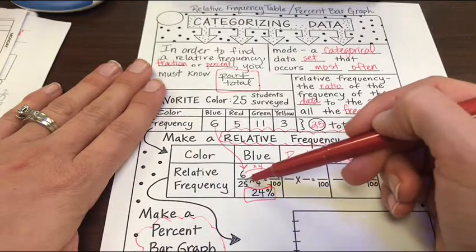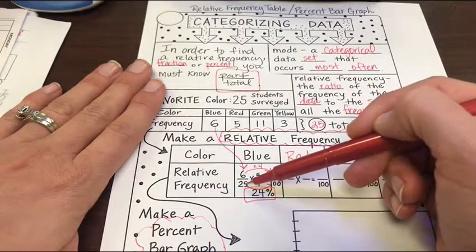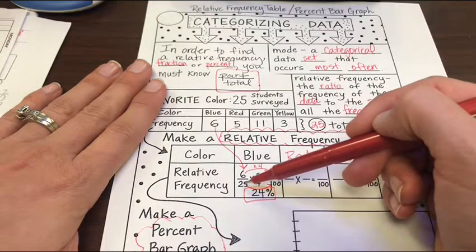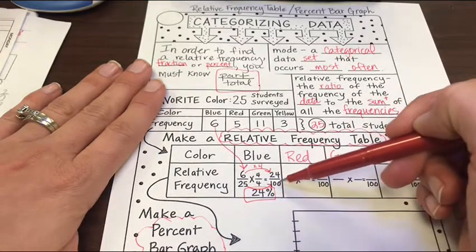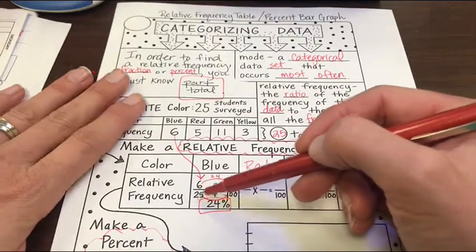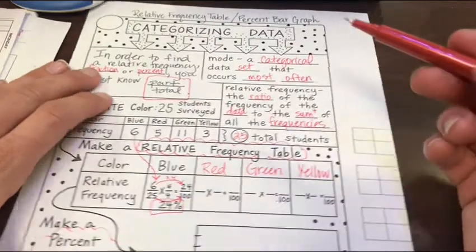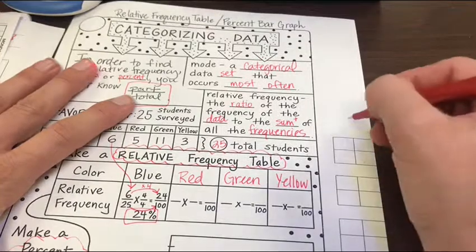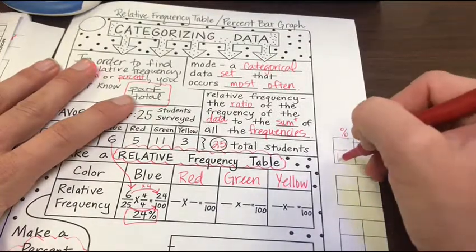So let's say that 25 was not a friendly number, okay? Let's say it was something that didn't multiply to get 100 so easy as this one did. So you're going to take your 6 out of 25, you're going to take your part over your total, your fraction, and you're going to put it in a percent box, okay? We've done these before.